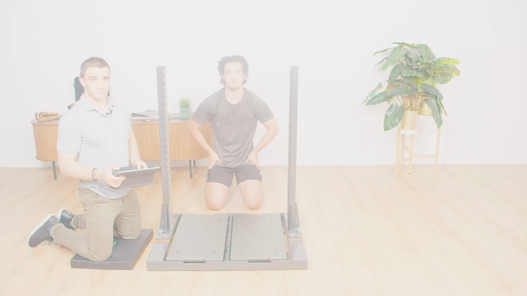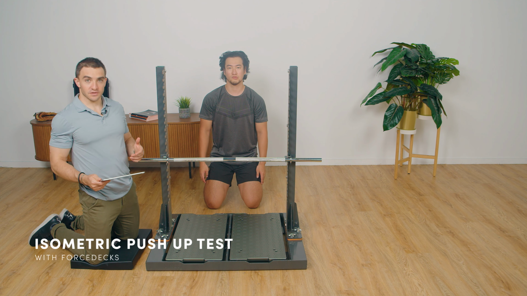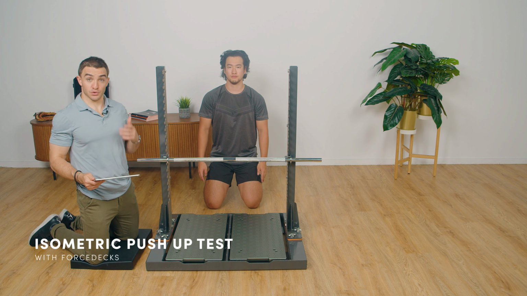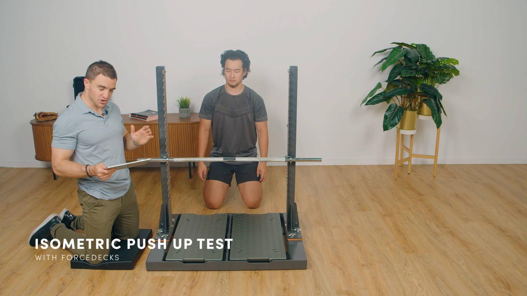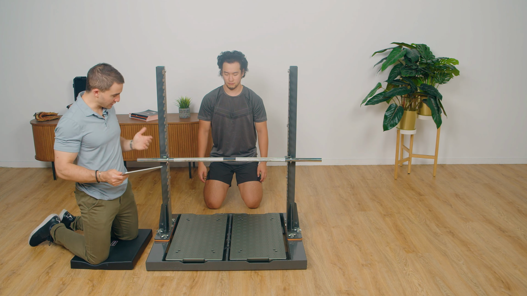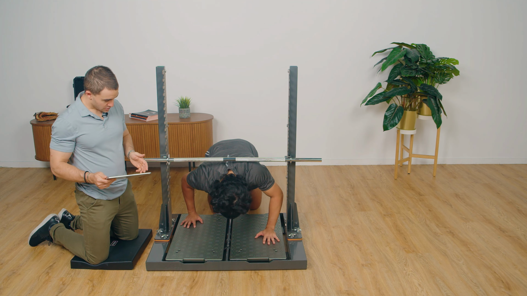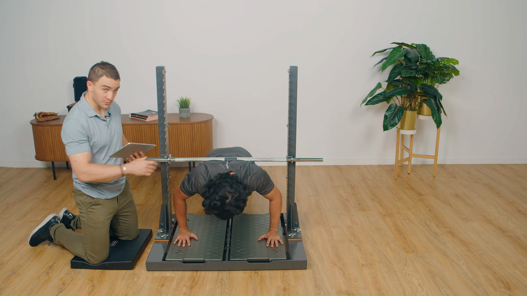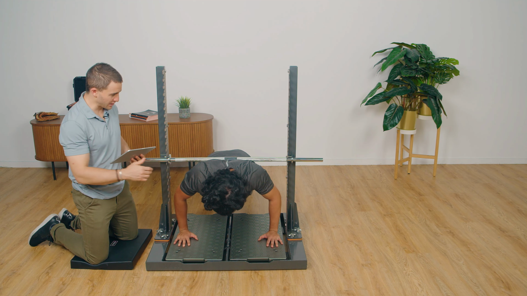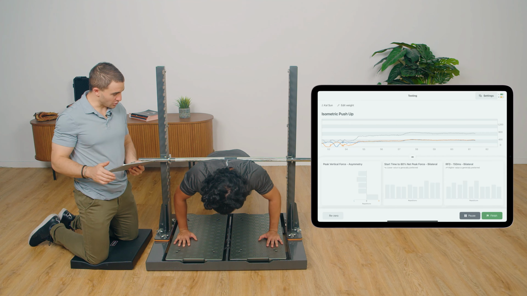Now, in addition to assessing the push-up, we can also look at maximal strength doing an isometric push-up using the force decks. So what I'll have Cal do is do a push-up into this bar. So Cal, when you're ready, go ahead and hop into position. Feet out into push-up, good. Just be careful there. Now gently take up a little bit of pre-tension. Hard to hold this position, so we'll go quick. When I say go, Cal, I want you to push hard and as fast as you can.